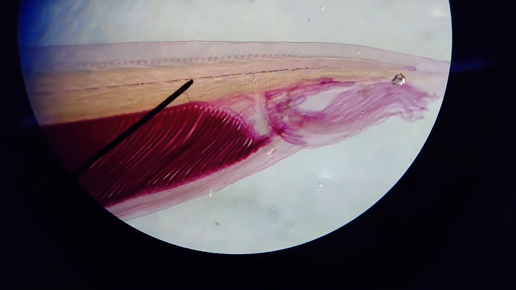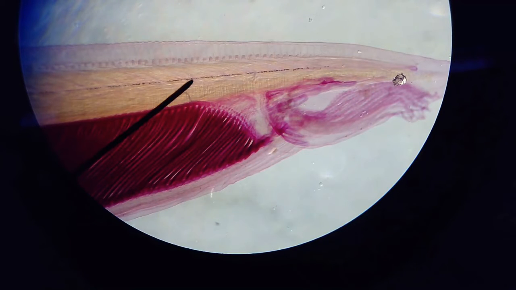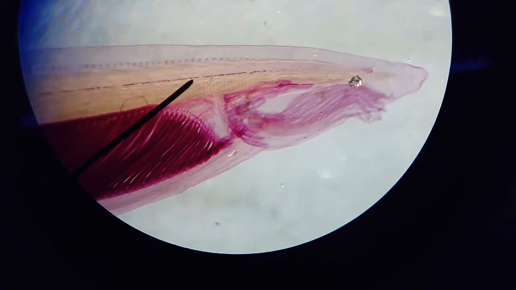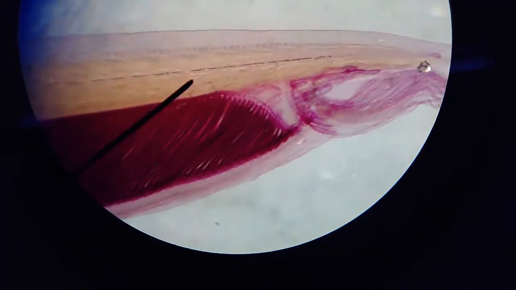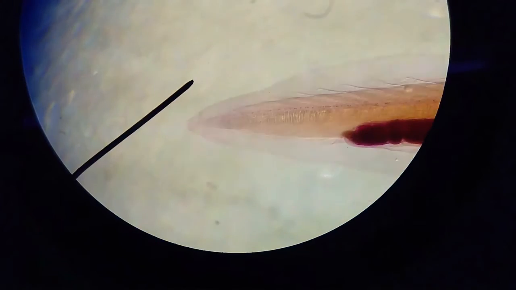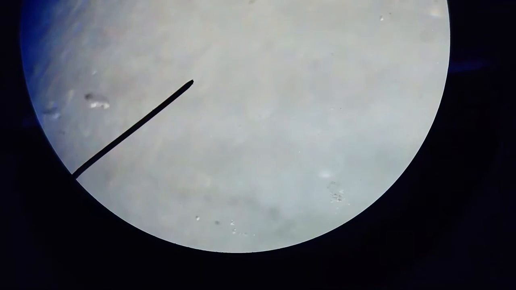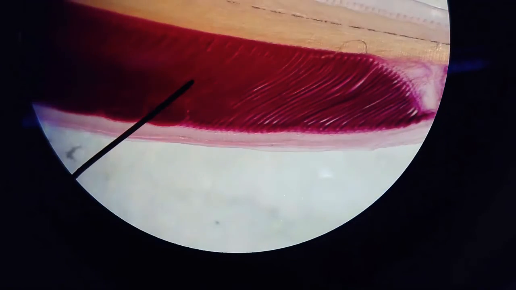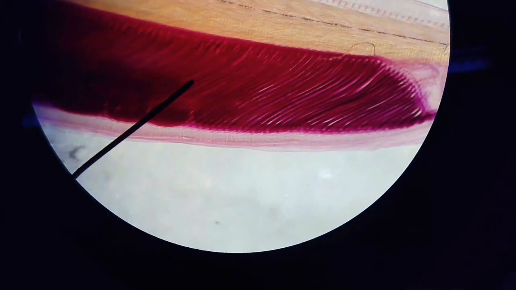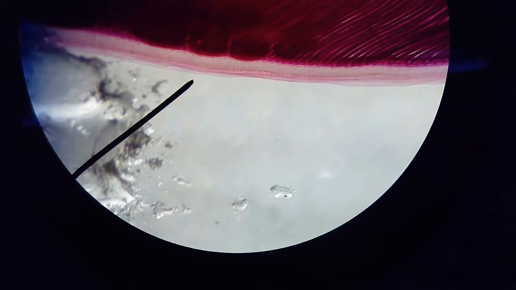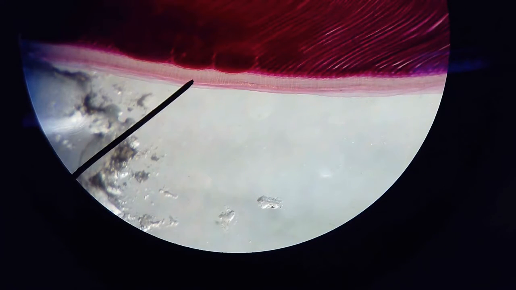Right here, that little dark line is the dorsal hollow nerve cord. Right beneath that is the notochord, and it runs all the way down. And then at the end is its post-anal tail. And then all the way back up here, these are the pharyngeal slits. And running ventrally is the endostyle. It's that very faint line.